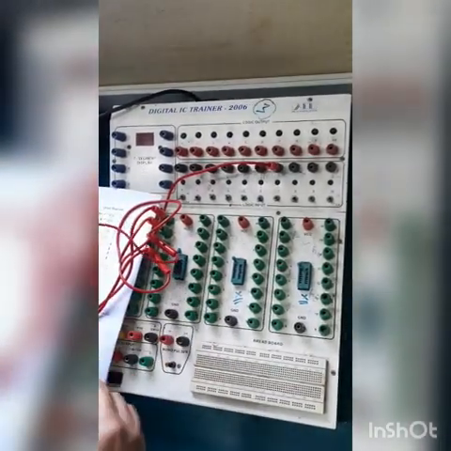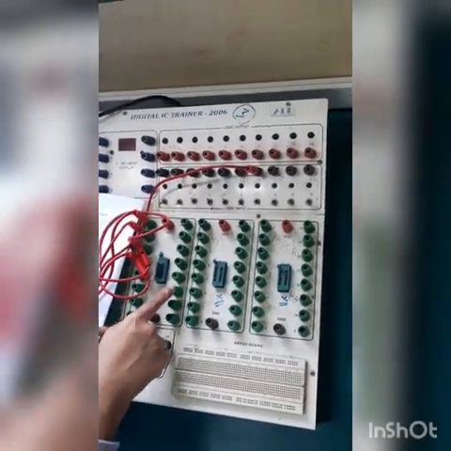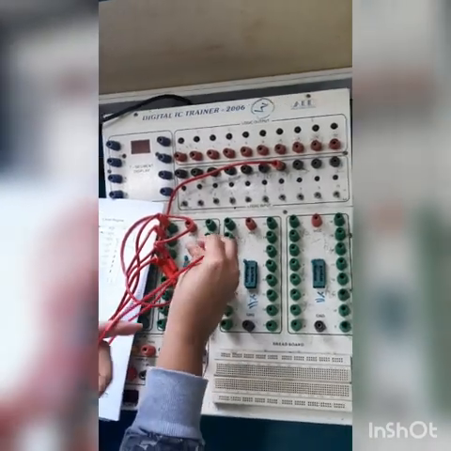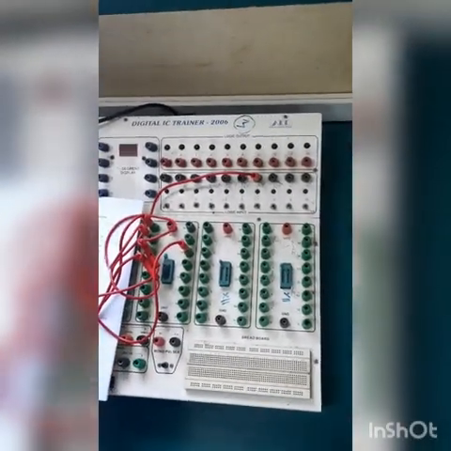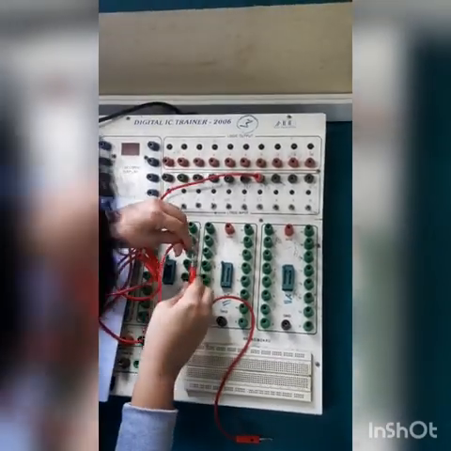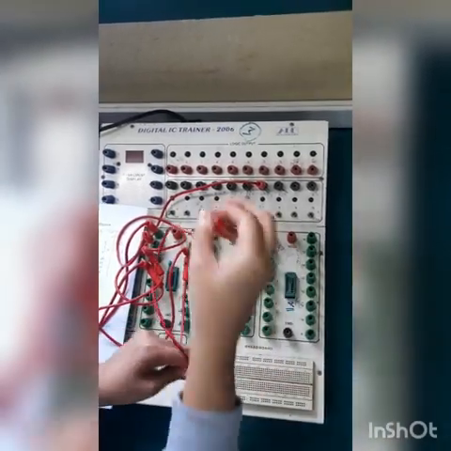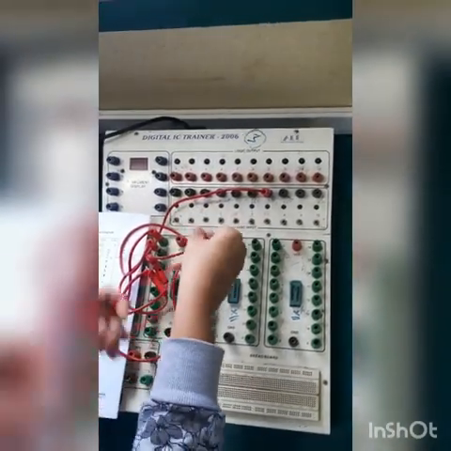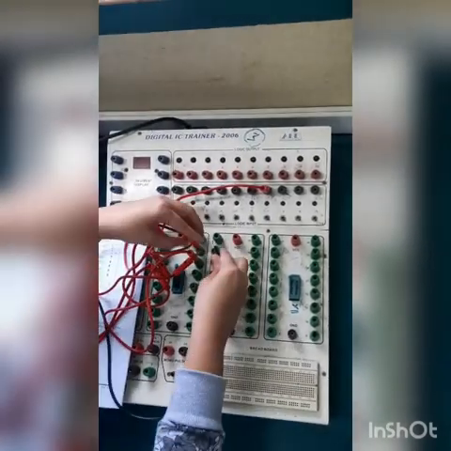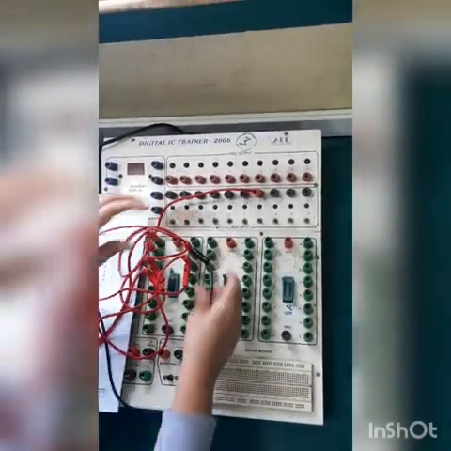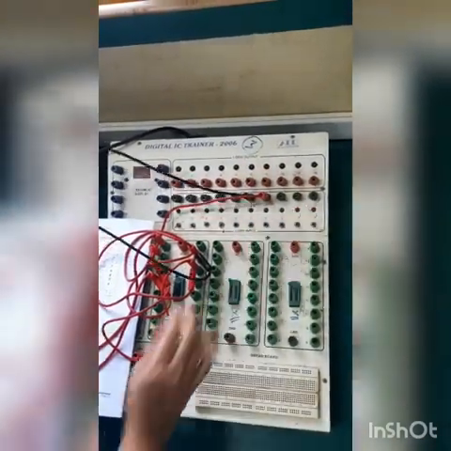to pin number 14, that is 7, 8, 9, 10, 11, 12, 13, 14. So this is pin number 14, and 14 to 15. This is 15, and that should be connected to the input and should be given high.